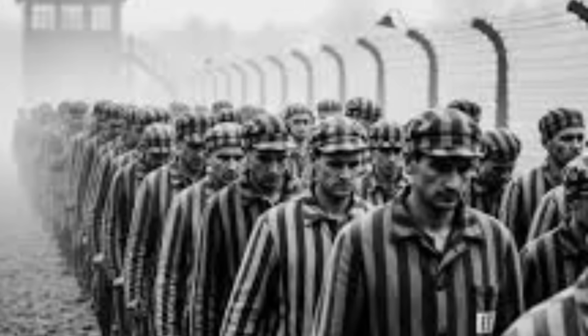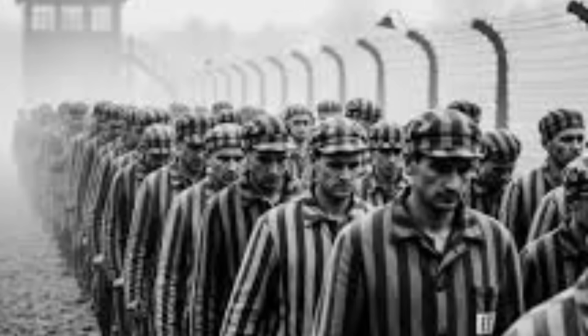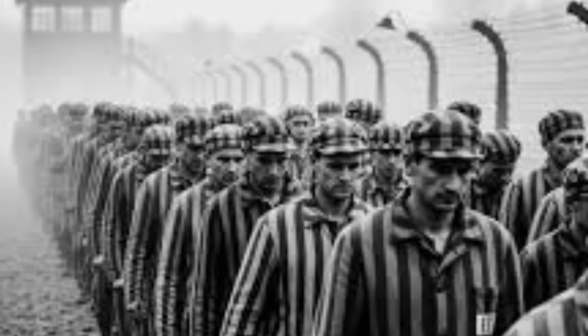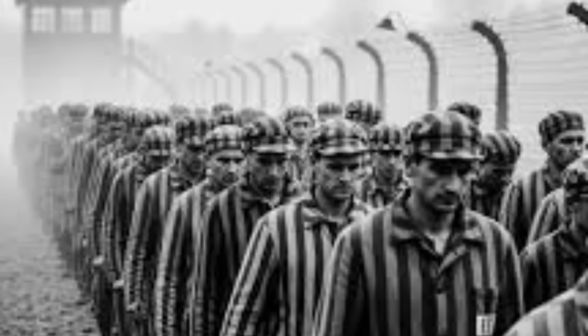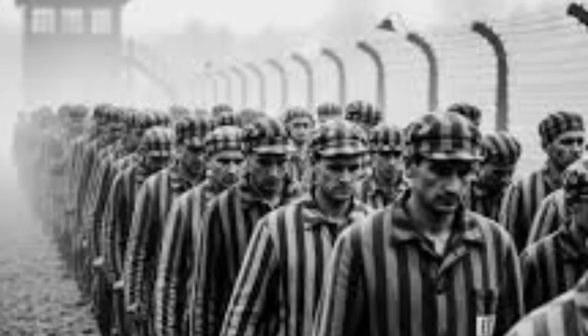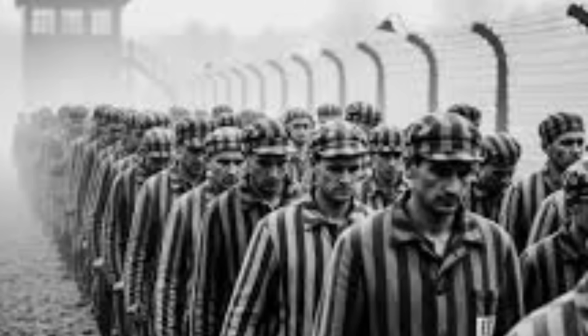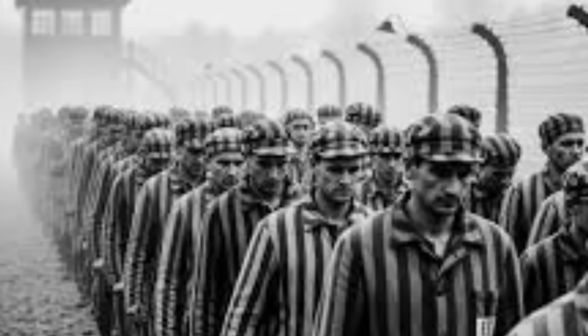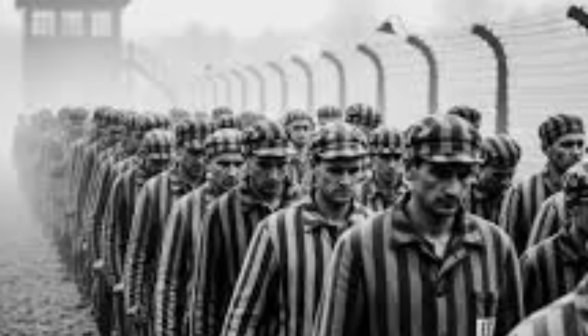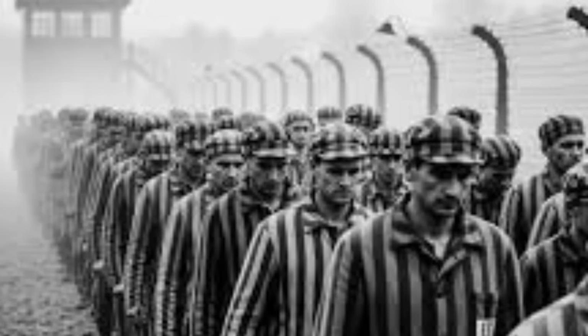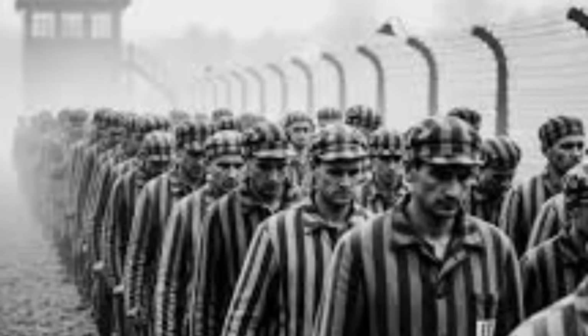It was not possible to try them all. What the post-war legal system managed was partial, selective, and in many cases inadequate to the scale of the crimes being addressed. But the prosecutions that did occur established important precedents and documented the crimes of Auschwitz with a thoroughness that has been invaluable for historical understanding.